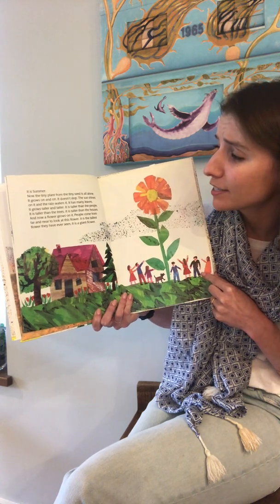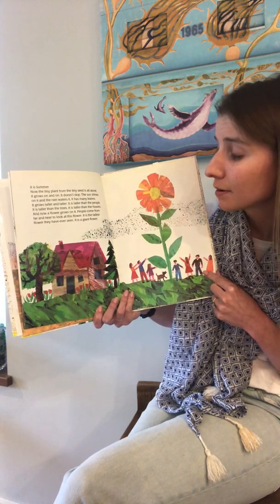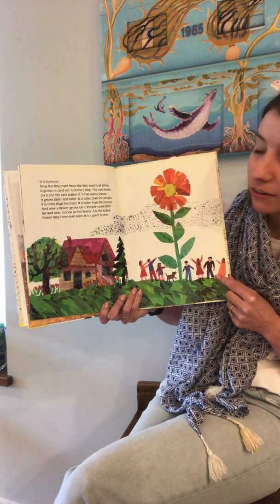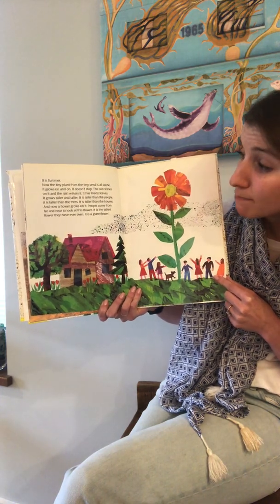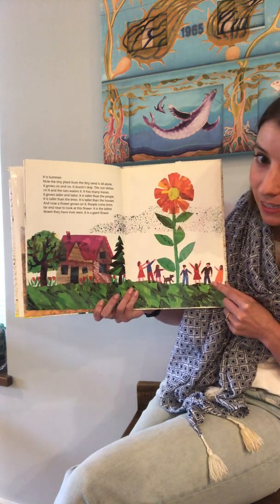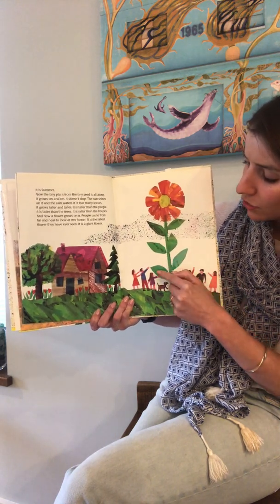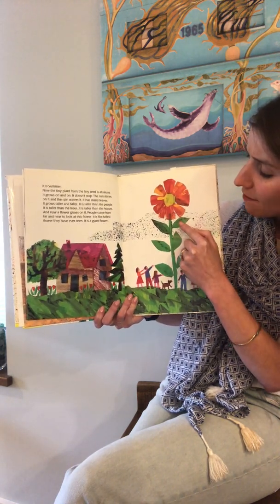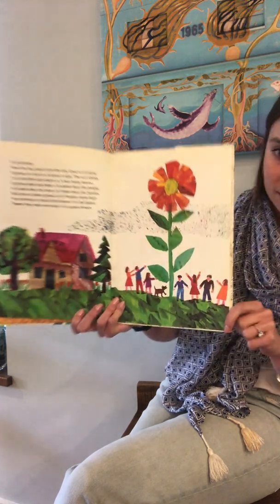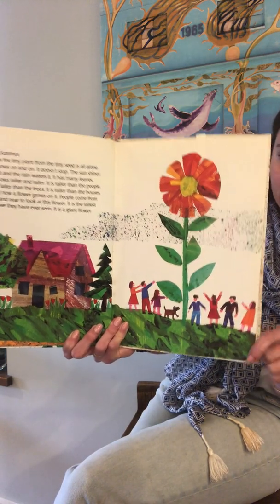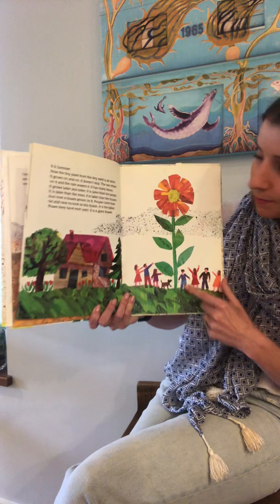It grows on and on. It doesn't stop. The sun shines on it and the rain waters it. It has many leaves. How many leaves does it have? Let's count. Ready? 1, 2, 3, 4, 5, 6. It has 6 leaves. There are 3 on each side.